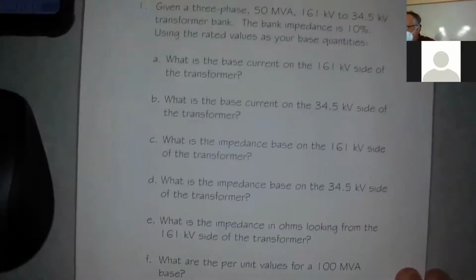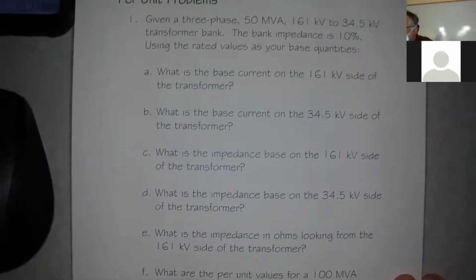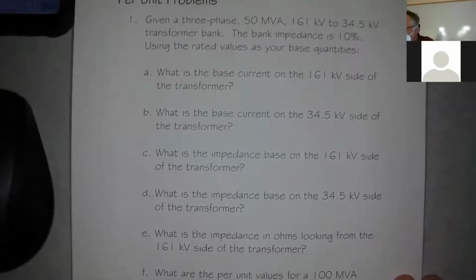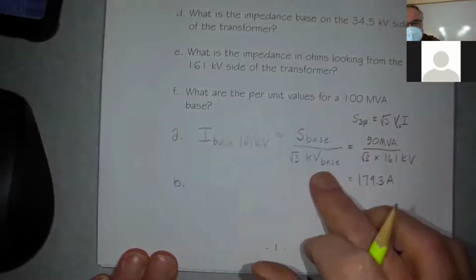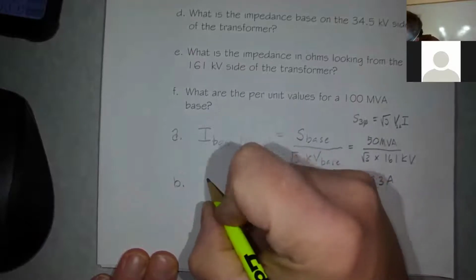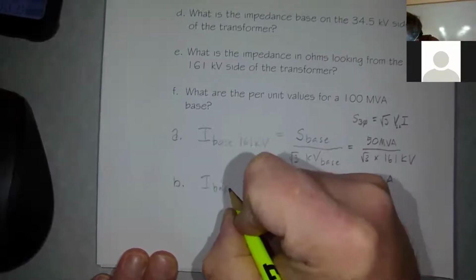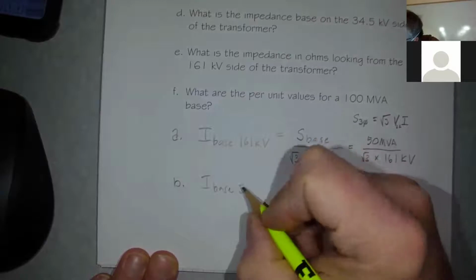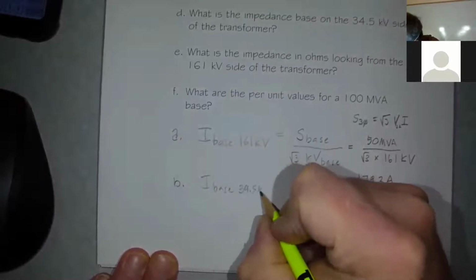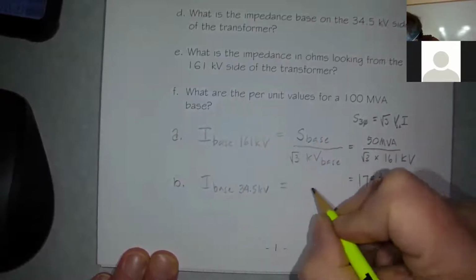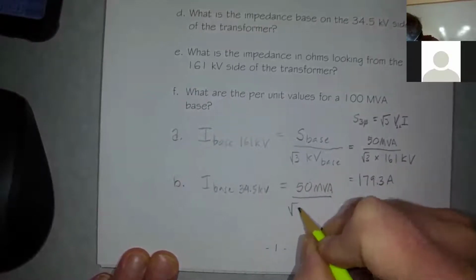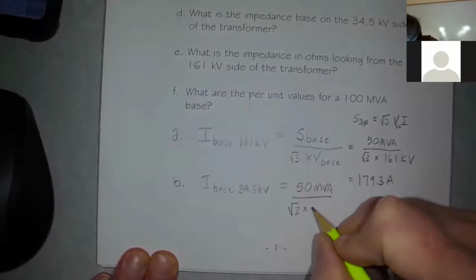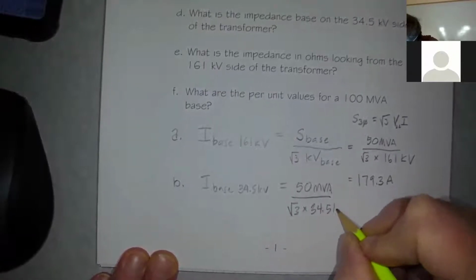Okay. Second question, what is the base current on the 34.5 kV side? You just have to use a different kV, right? So I base 34.5 kV is going to equal 50 MVA divided by the square root of 3 times 34.5 kV.